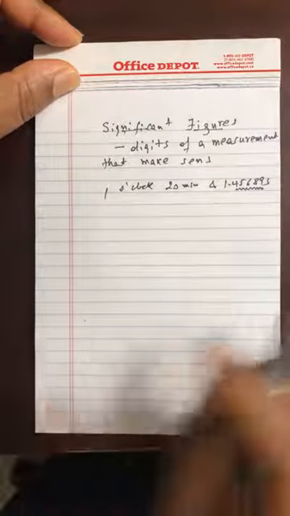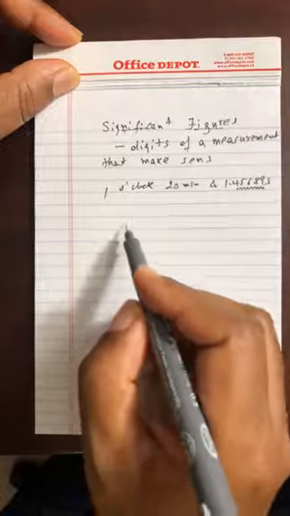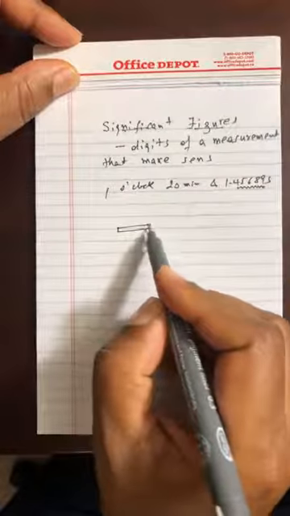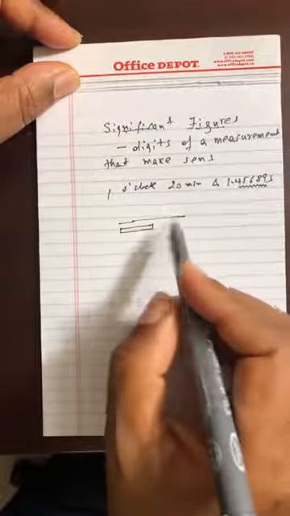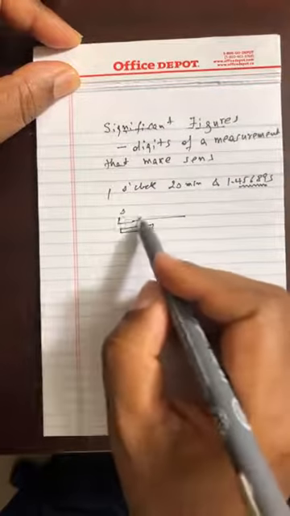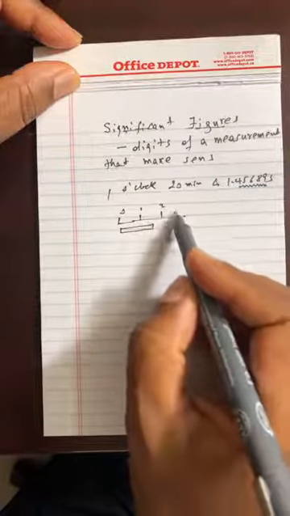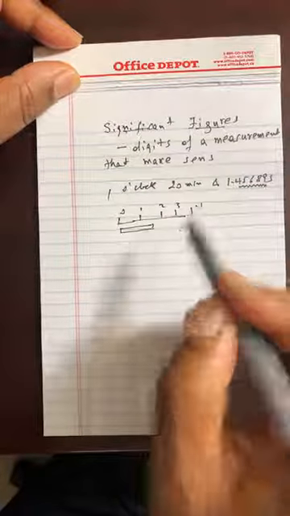Now let's look at the scientific definition of significant figures. Suppose we're trying to measure the length of this object using this device. Let's say it's 0, 1, maybe 2, 3, 4, and so on.